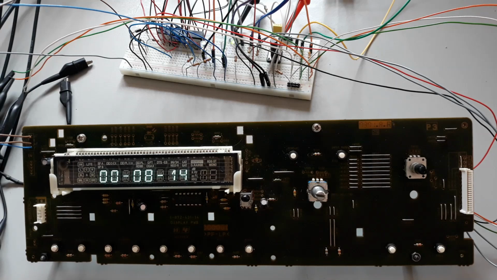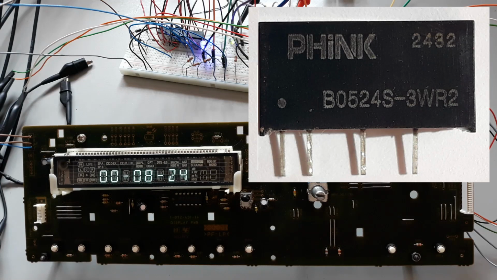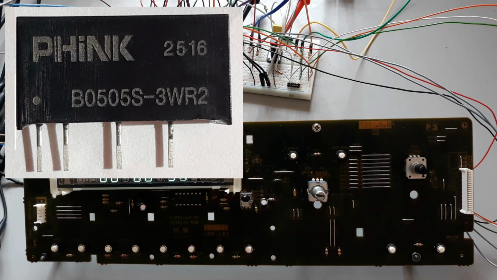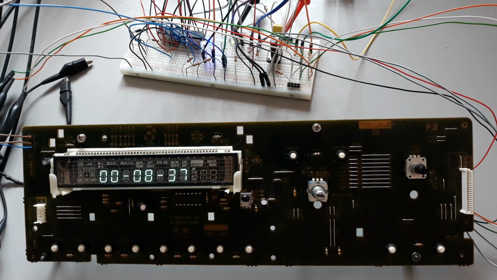Now let us look at the method used to power the panel. In this setup, we use two DC to DC converters. One converter steps 5 volts up to 24 volts. The other converter provides 5 volts to 5 volts, maintaining an isolated supply. The main power source is a single 5 volt supply.